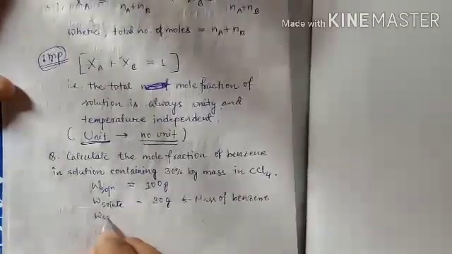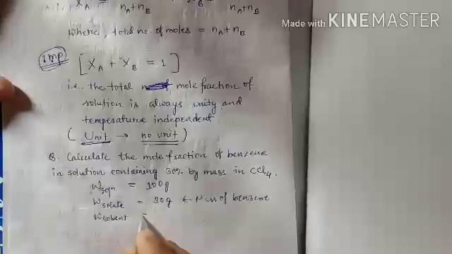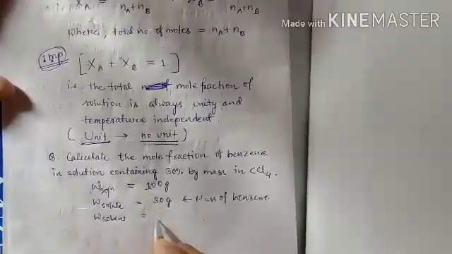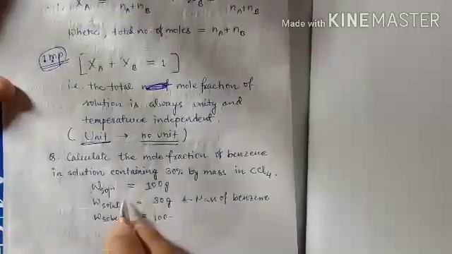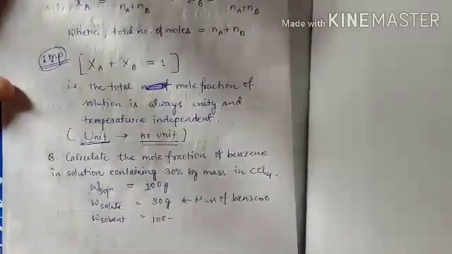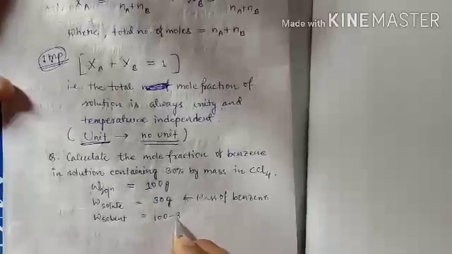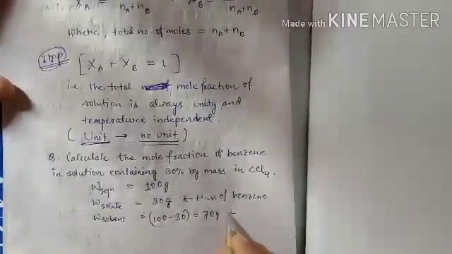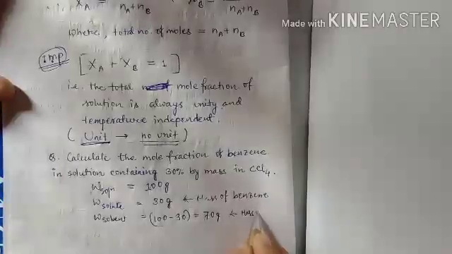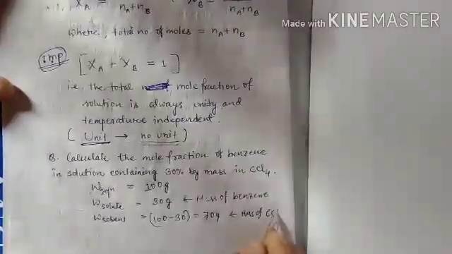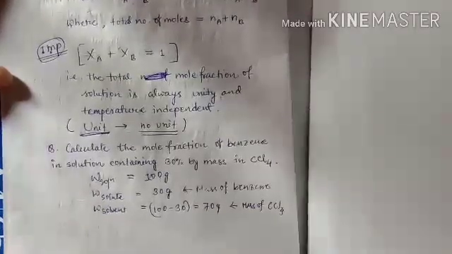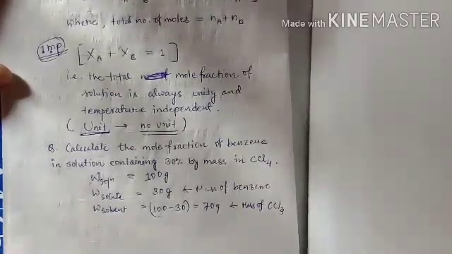So the mass of the solvent will be 100 minus 30, solution minus solute. Already we know that solution is solvent plus solute. So thus we get 70 grams. So 70 gram is the mass of carbon tetrachloride, CCl4. Okay, so this we got from the question.